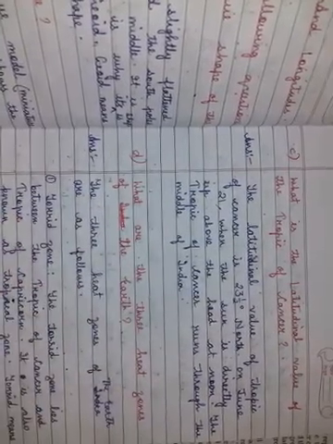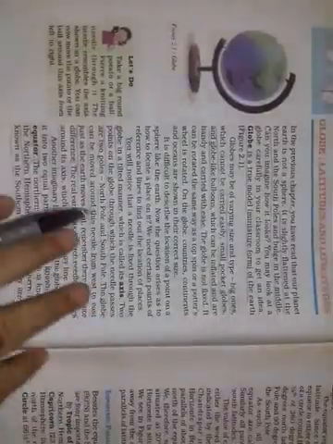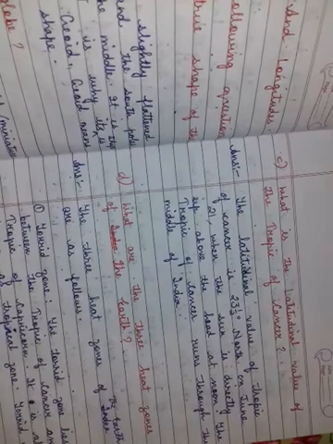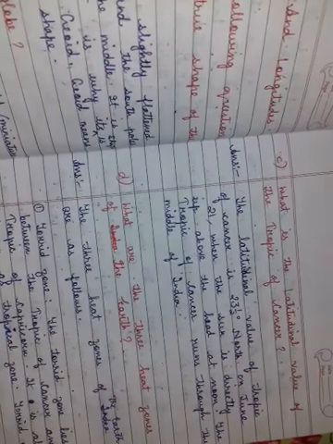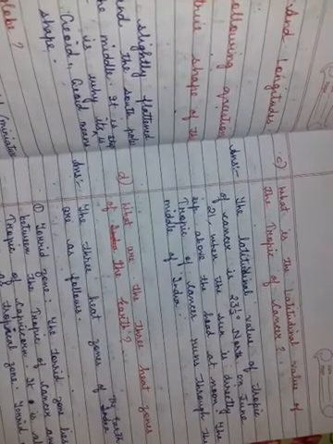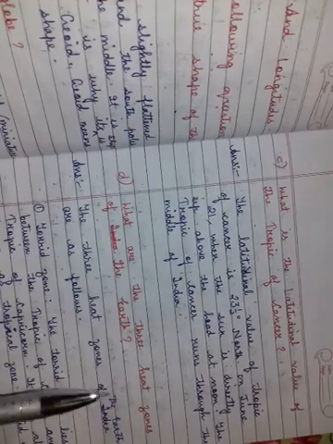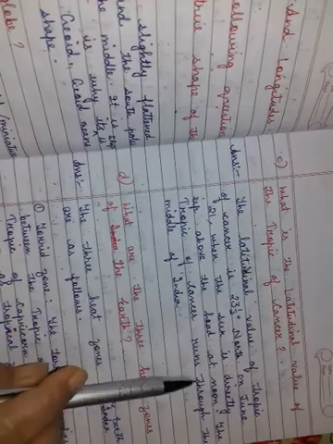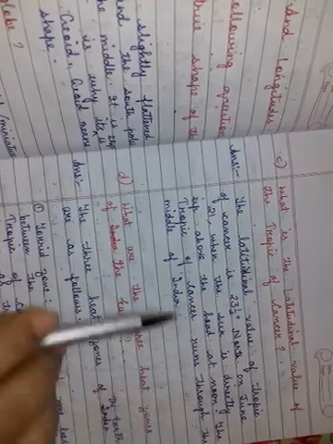Now the latitudinal value is what? It is how much? 23.5 degrees north of the equator. And on 21st June, the sun is directly overhead. That means 21st June is the longest day, and that day the sun is directly overhead in the northern sky at noon. The Tropic of Cancer runs through the middle of India.